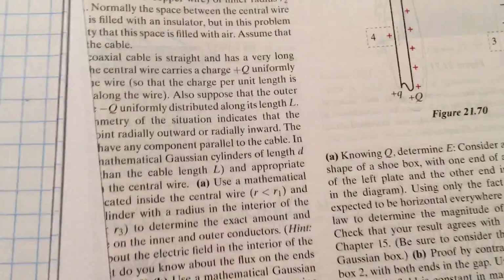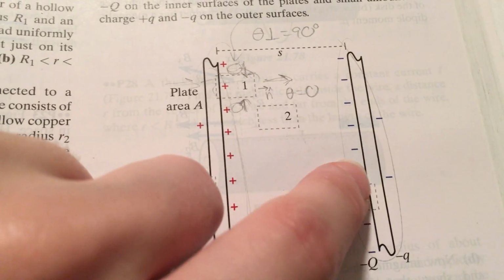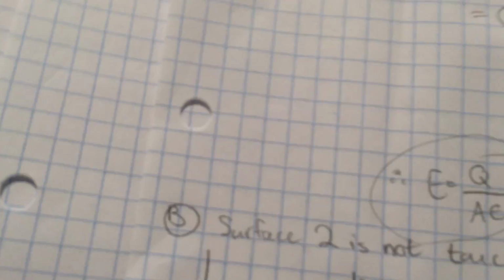Then it says, knowing Q, determine E for Gaussian box 3. Now, Gaussian box 3 is just like A. It has part of its surface in the actual capacitor ring and the other surface out. So it's going to be the same thing. It's going to be the same answer as A. E equals Q over A epsilon naught.